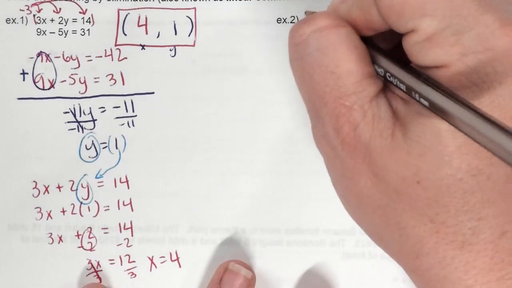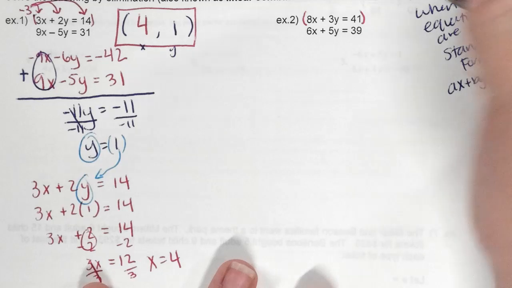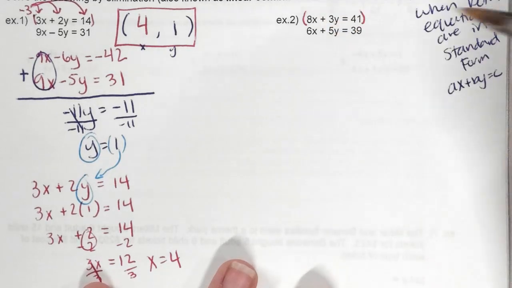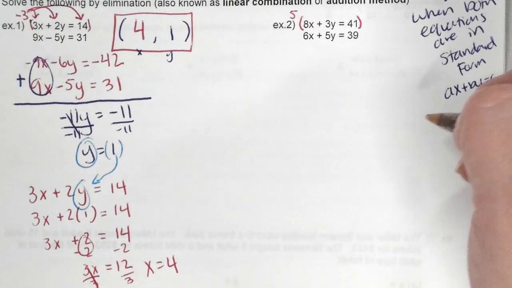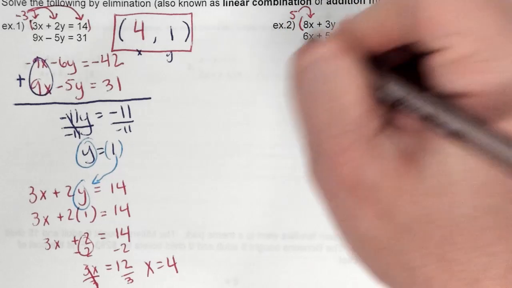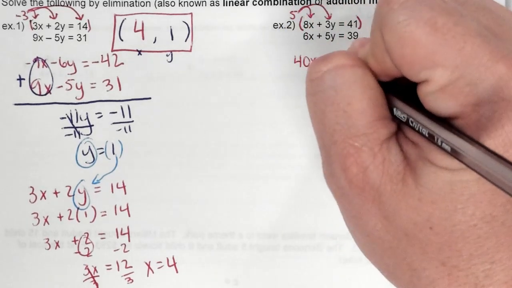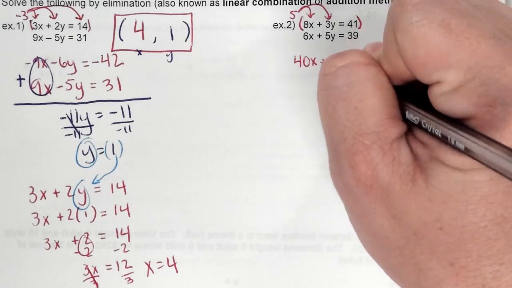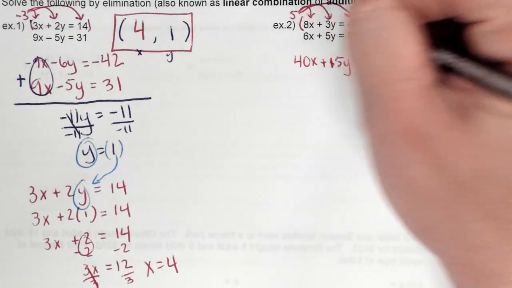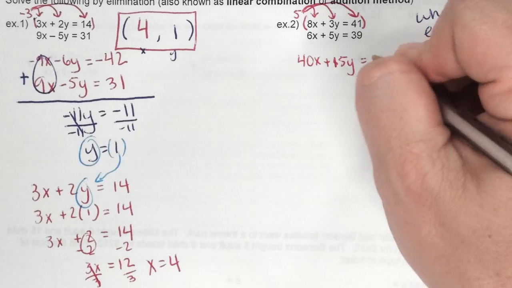So I'm going to make one be a positive 15 and one be a negative 15. So let's go ahead and just focus on positive. How do I turn a 3 into a 15? Multiply by 5. So I get 40x plus 15y equals 205.